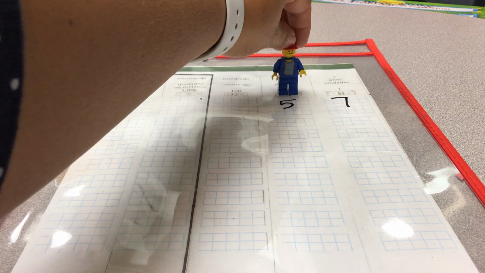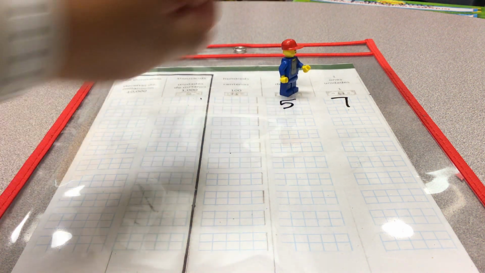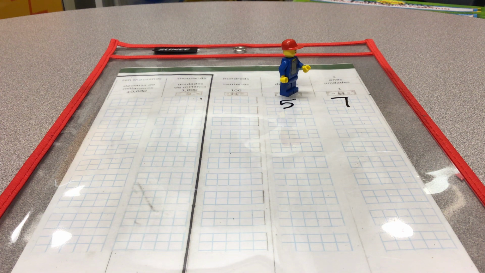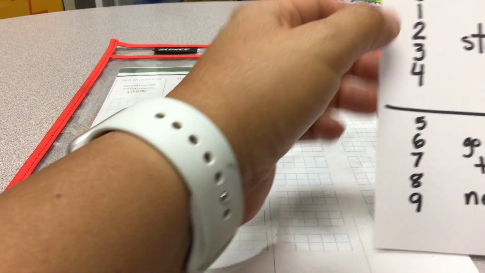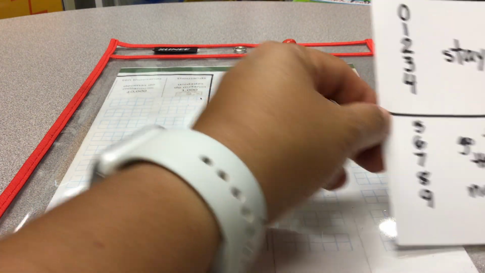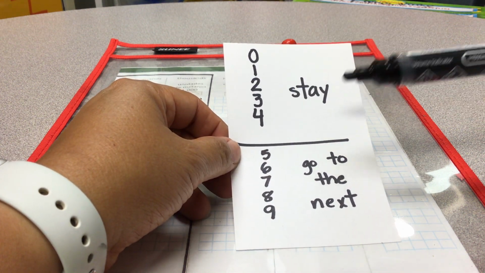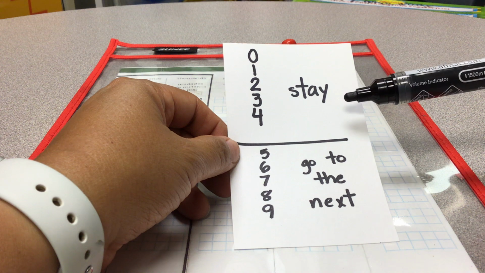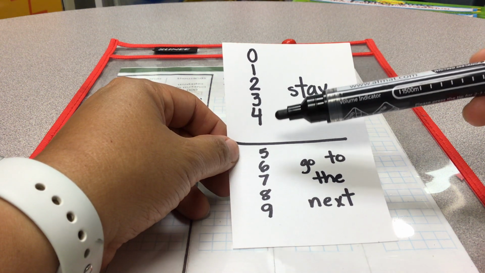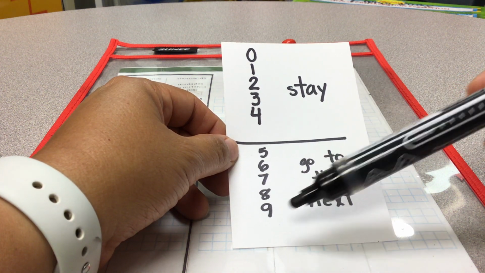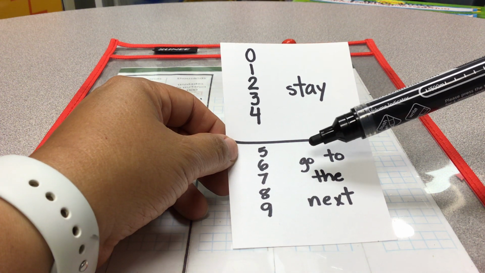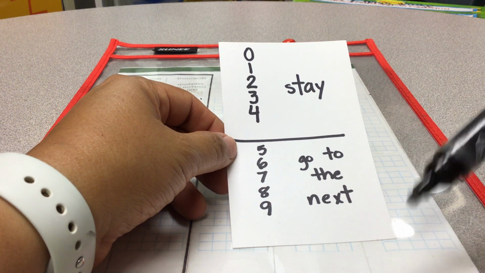This digit turns to the neighbor on the right for advice, and we have all the digits here. The answers are, if you get a 0, 1, 2, 3, or 4, the advice is going to be to stay. If you have 5, 6, 7, 8, or 9, the advice is going to be go to the next 10.